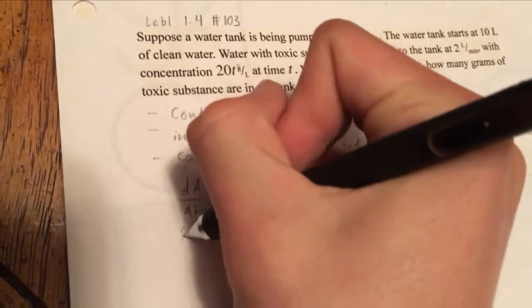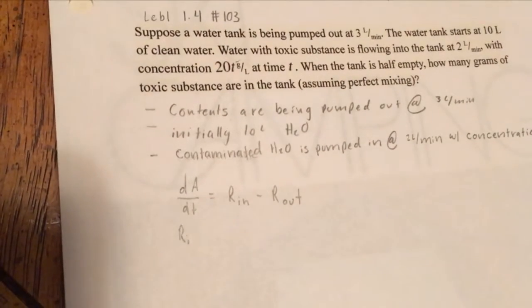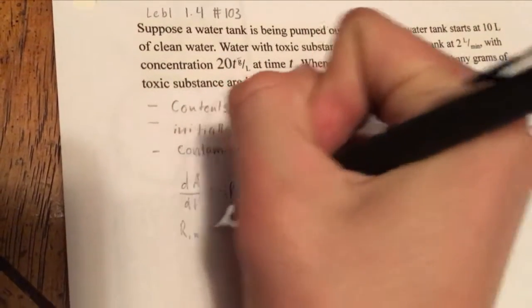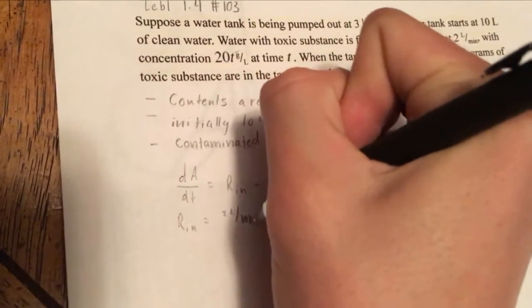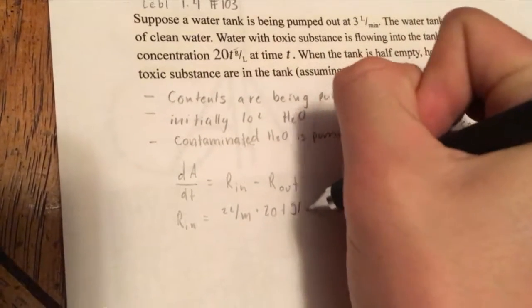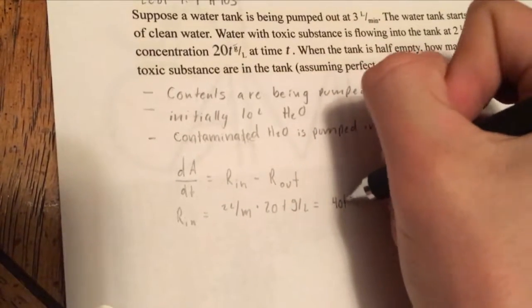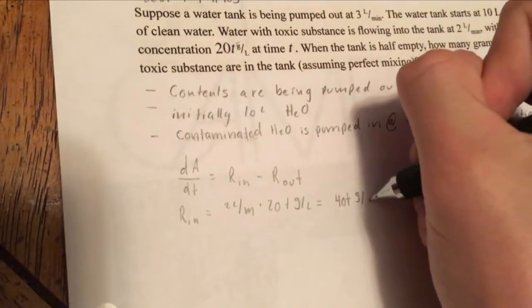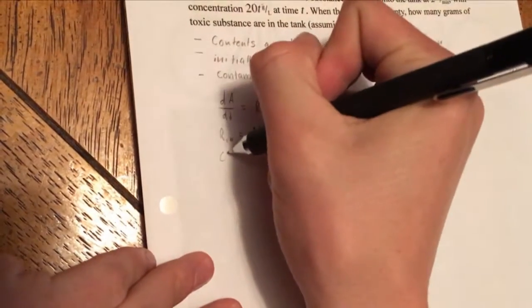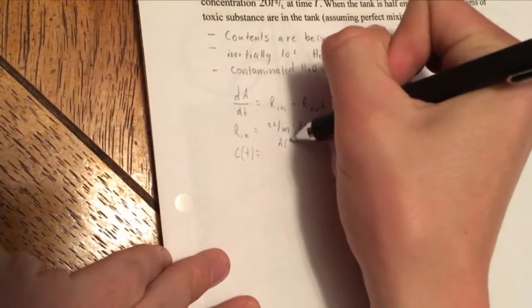Here the rate in is going to be 2 liters per minute times the concentration of 20 grams per liter, which simplifies to 40 grams per minute.